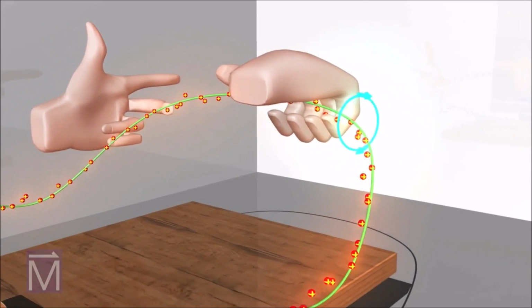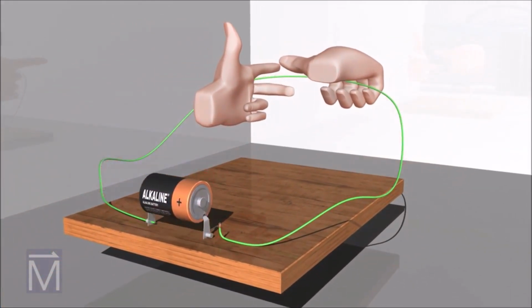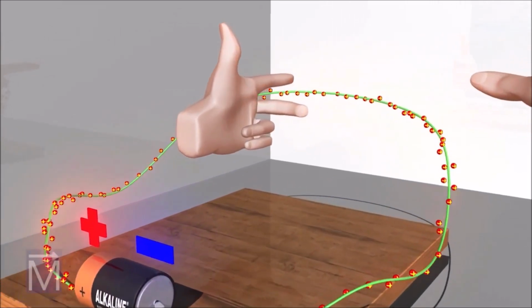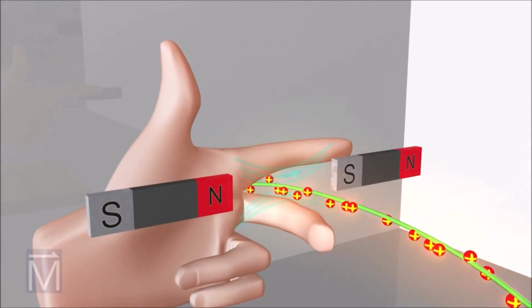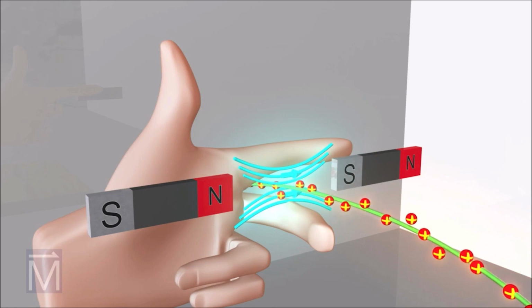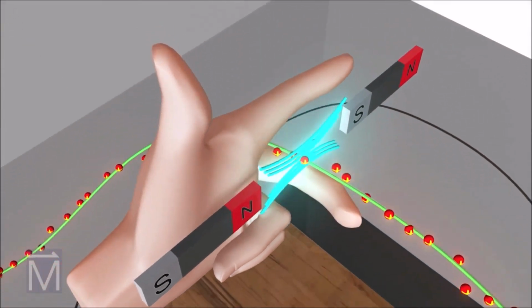We need to reverse the direction of the current to illustrate the other concept. We also need a magnetic field to explain what's happening. These two magnets provide that field, depicted here by the blue lines. When charged particles enter a magnetic field, the field exerts a force on them. You can use your hands to find out the direction of that force.